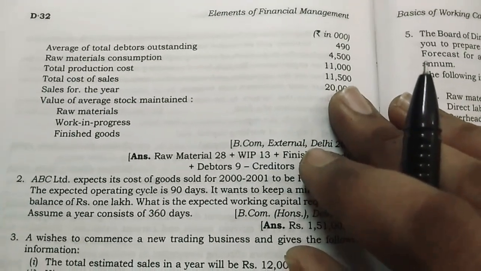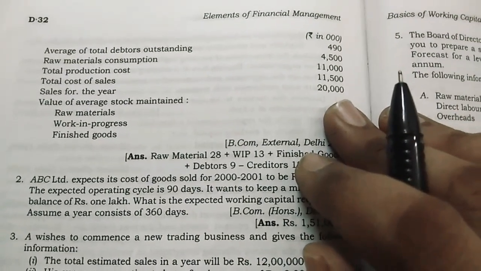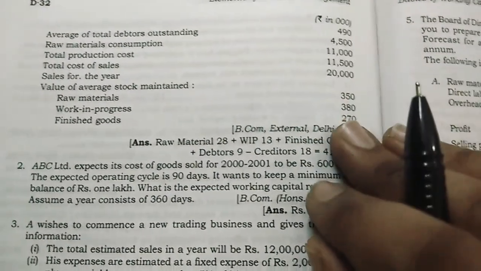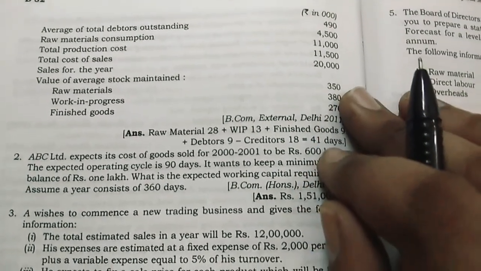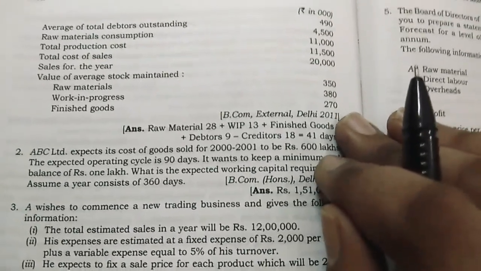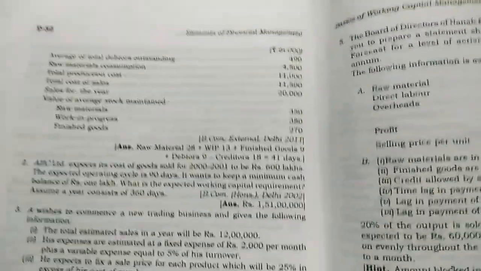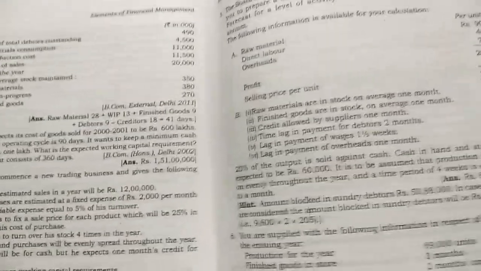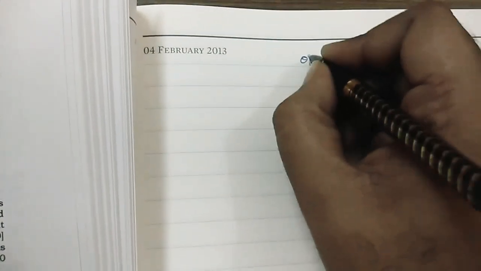Total cost of sales 11,500. Sales for the year 20,000. Value of average stock maintained: raw materials 350, work in progress 380, finished goods 270. So these are the information. Based on the given information, now we can calculate the operating cycle.